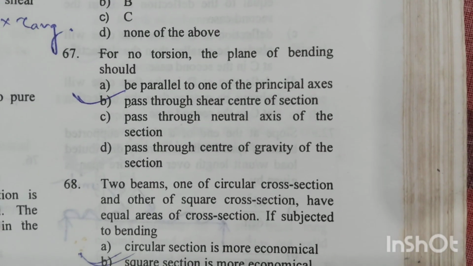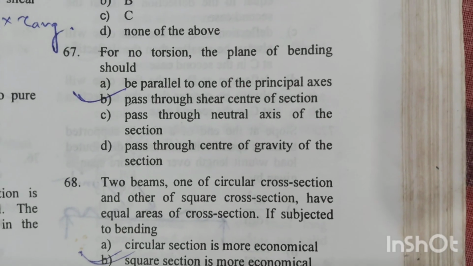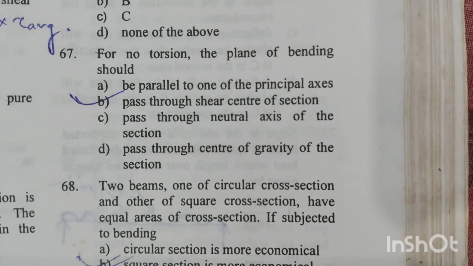For no tension, the plane of bending should pass through the shear center of the section. Option B is the right answer.